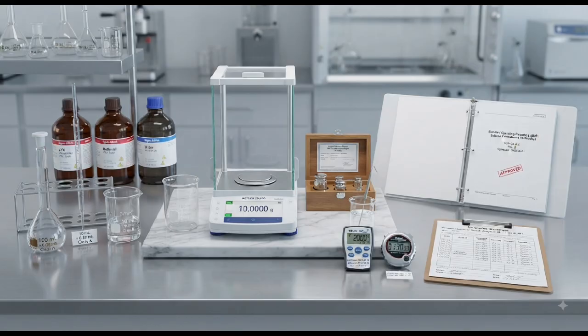Materials required. Before starting calibration, ensure that all required materials and measuring devices are available. These may include certified reference materials, calibrated temperature measuring devices, calibrated balances, timers, volumetric equipment, appropriate solvents, and the approved calibration procedure. One critical point is often overlooked. All reference and measuring devices used for calibration should have valid calibration status.